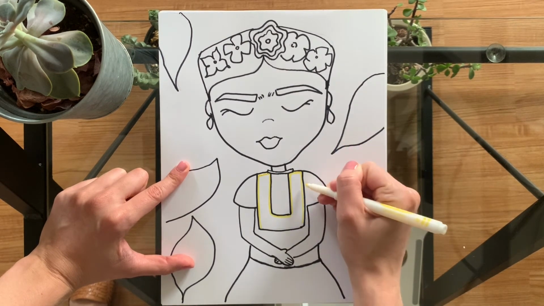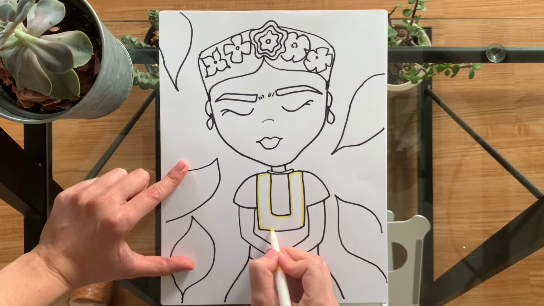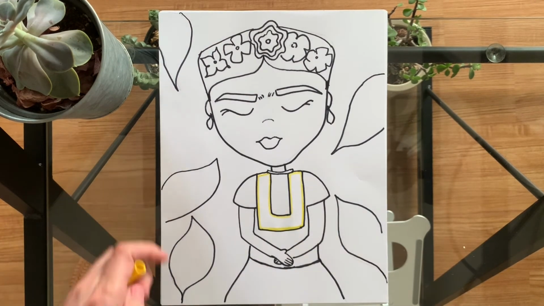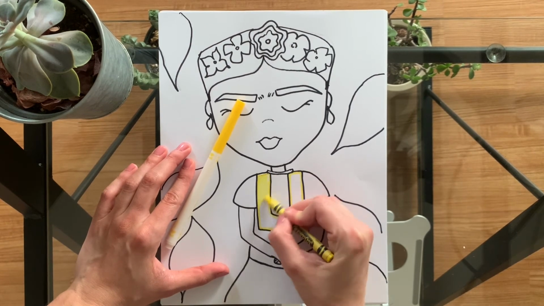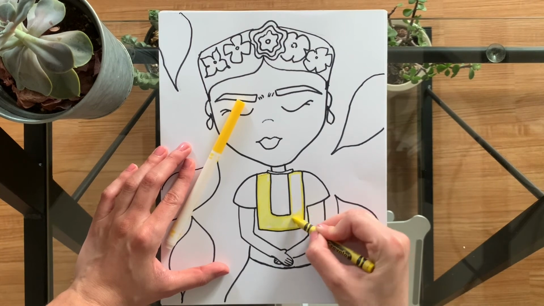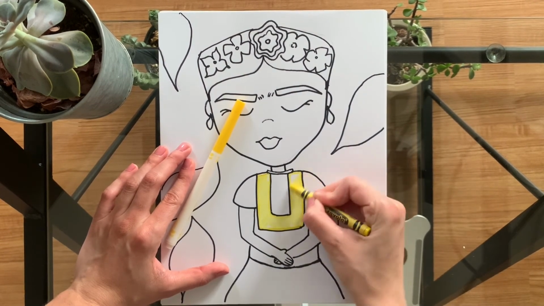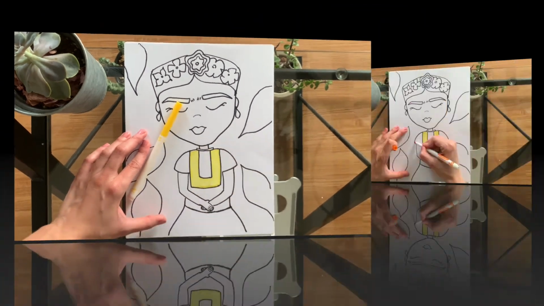So that is why I am first picking this bright yellow color for this part of her dress, but you can pick any color that you would like to use. I will now color it in with my yellow crayon, taking care to stay inside the lines where I want to make this yellow so that I can use a different color for the rest of her dress.